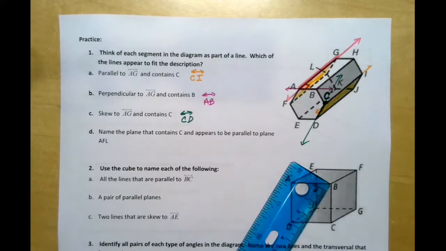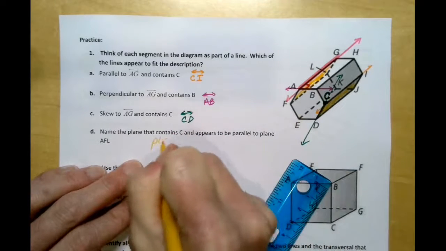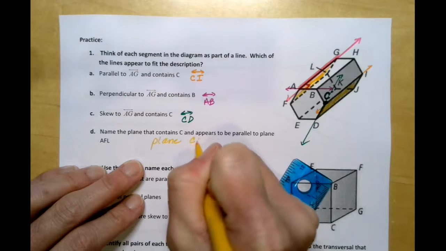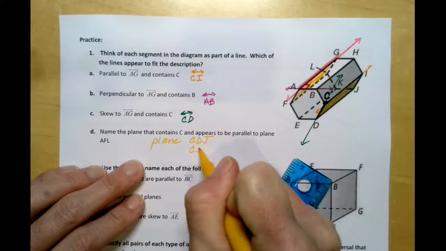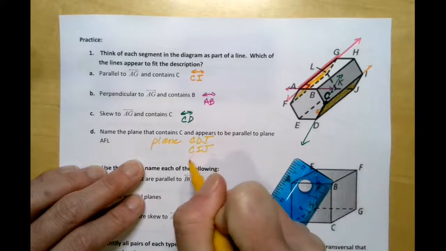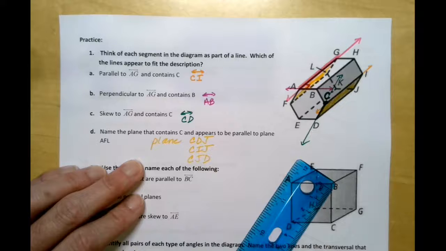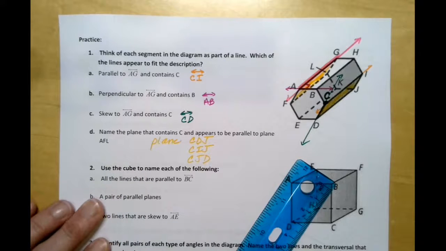So that plane is going to be plane CDJ. Now if you wanted to name it CIJ, you could. You could also name it CJD. I'm sure there's a couple others too. But it's just easiest to restrict your naming planes to 3 letters.